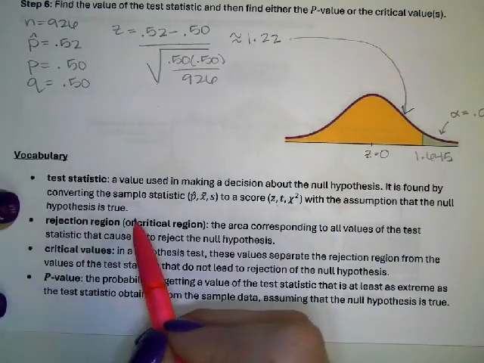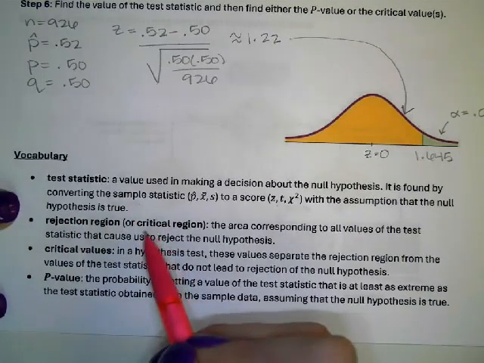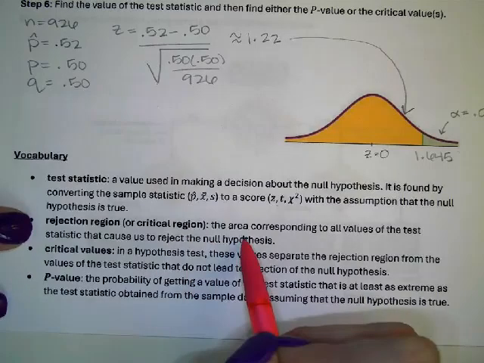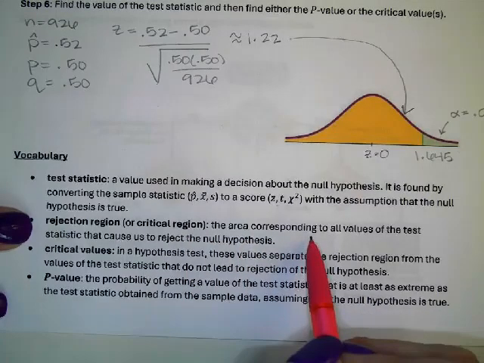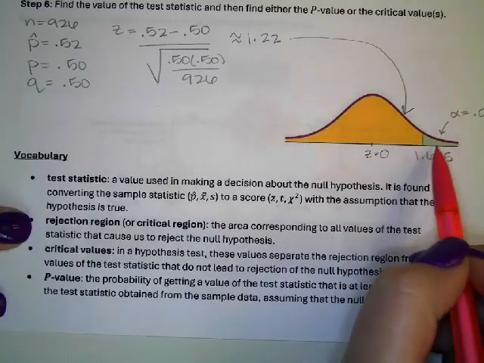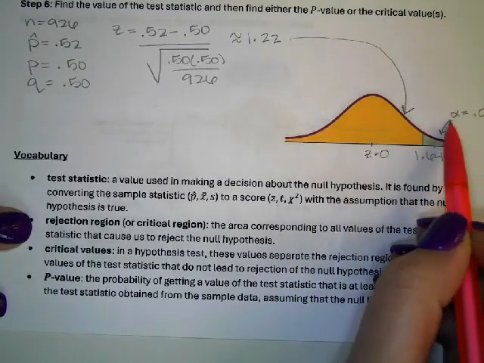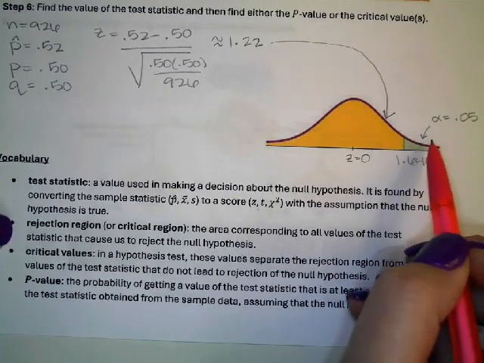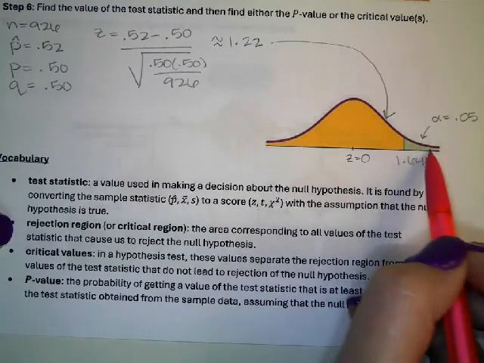The rejection region, or critical region, is the area corresponding to all values of the test statistic that cause us to reject the null hypothesis. So this represents that alpha of 0.05, the probability that the null hypothesis is wrong. This is the rejection region right here.